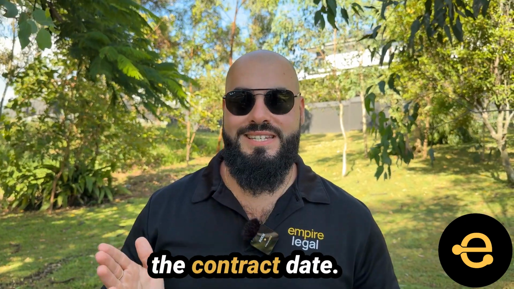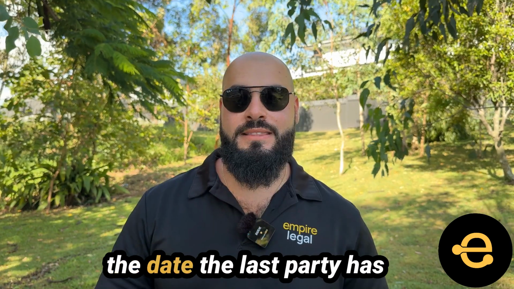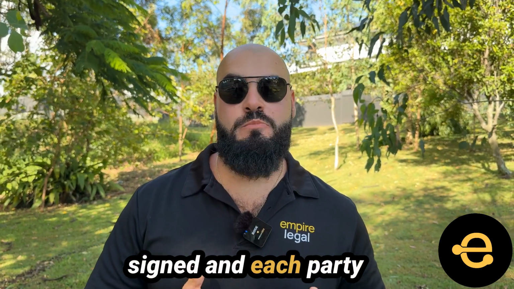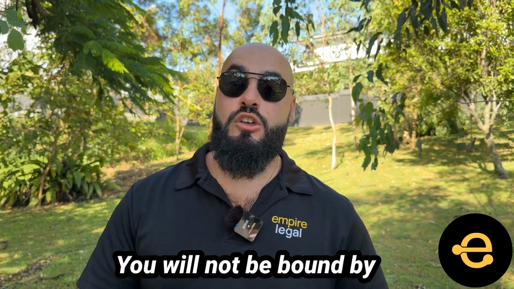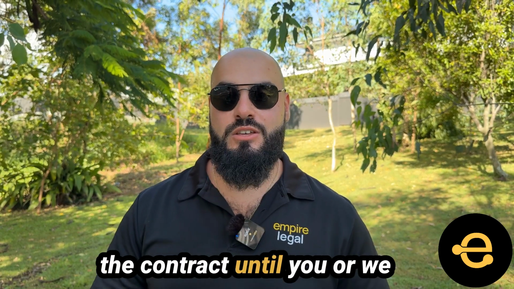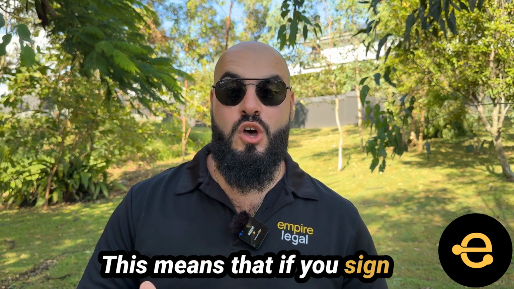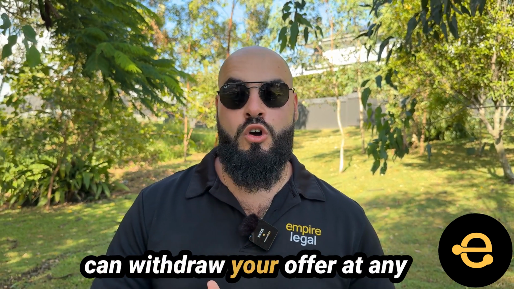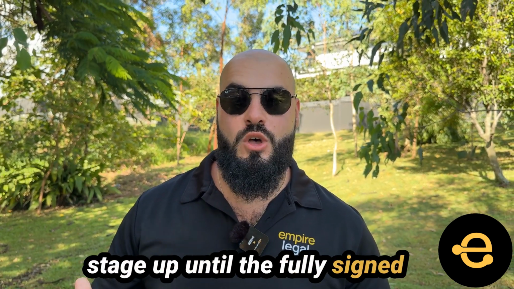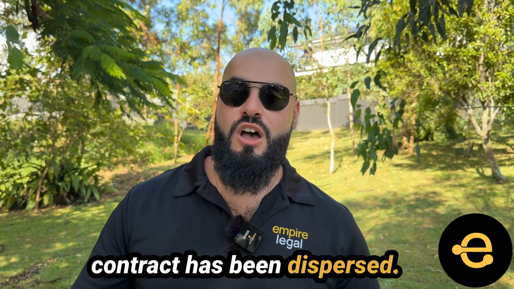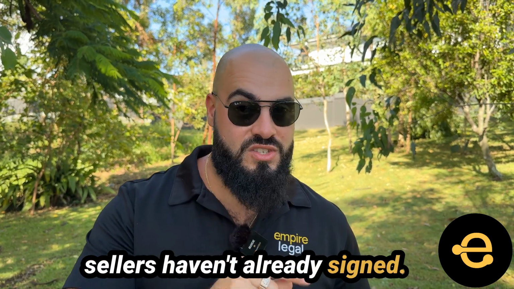Next, we check the contract date. The contract date will be the date the last party has signed and each party has agreed on all terms. You will not be bound by the contract until you or we receive a fully executed copy. This means that if you sign and return the contract, you can withdraw your offer at any stage up until the fully signed contract has been dispersed. Of course, providing the sellers haven't already signed.